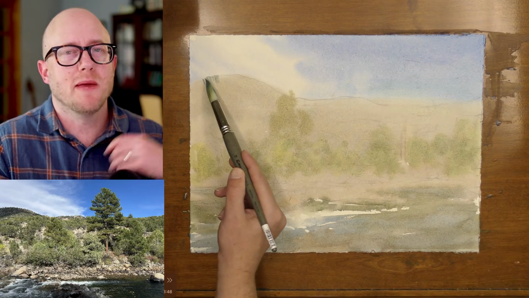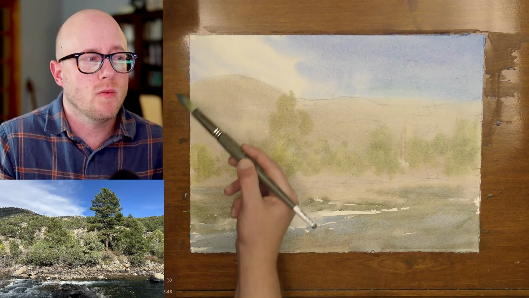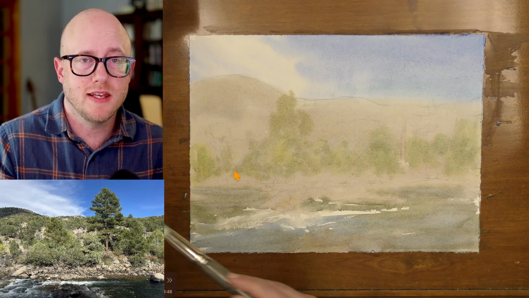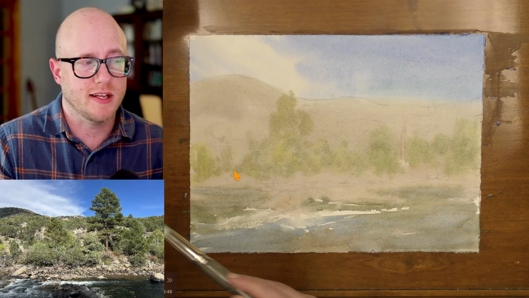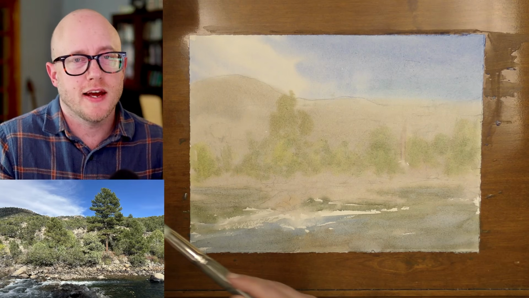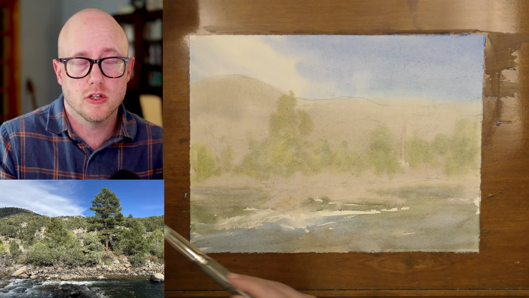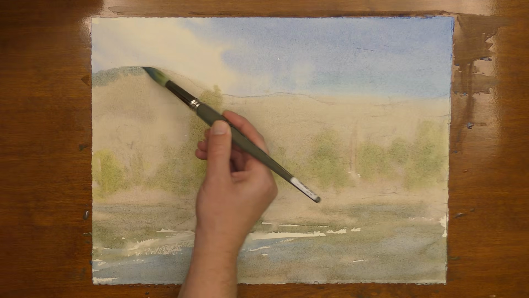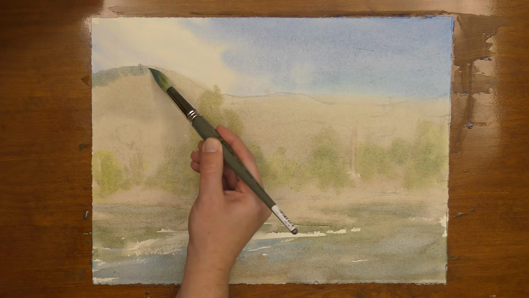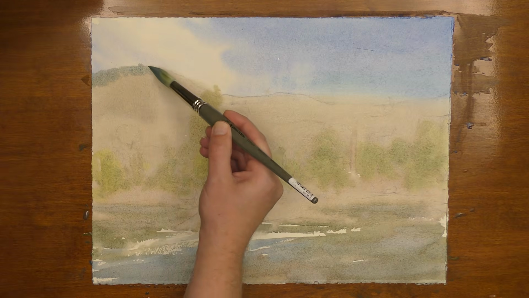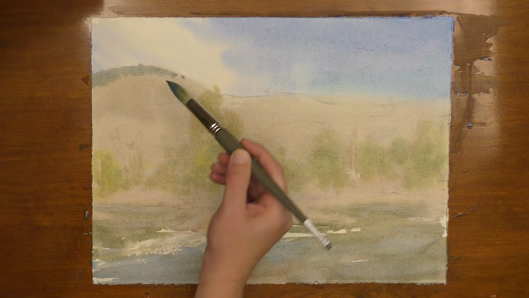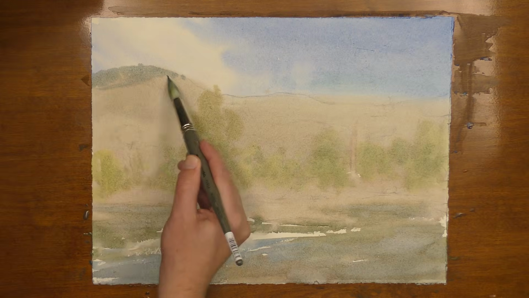All right, the paper is still damp. I want to lay the distant hill in now at this stage of the painting. It's going to help me get a nice soft edge in the background to really let that hill look like it's further away. So I'm dropping that in now, and you'll notice I'm using a synthetic brush. This is an Escoda Perla, size 18.